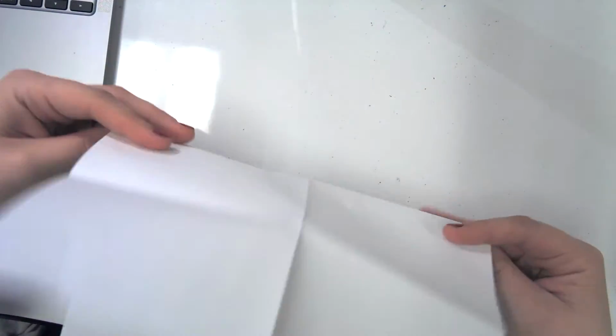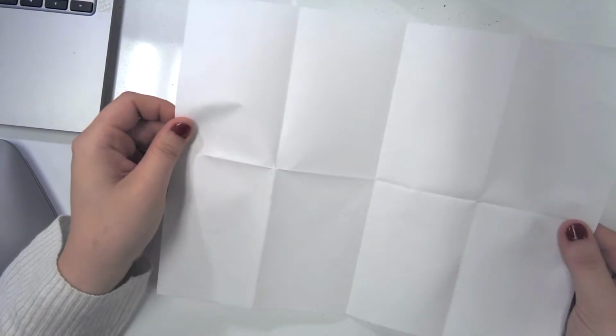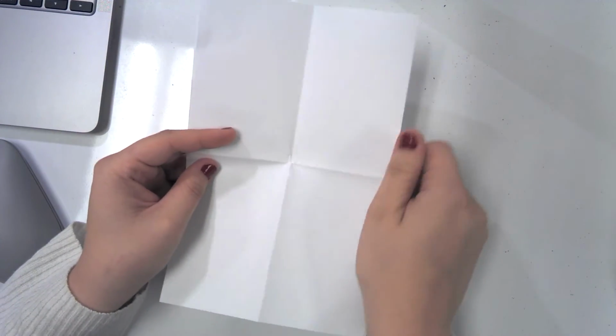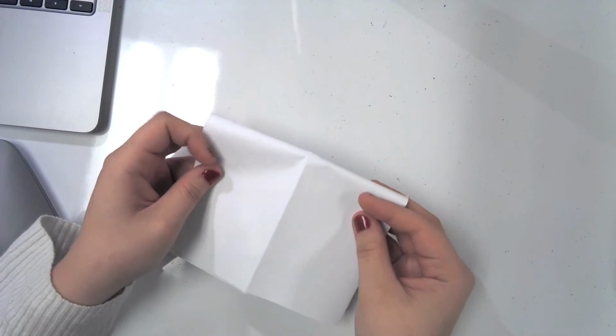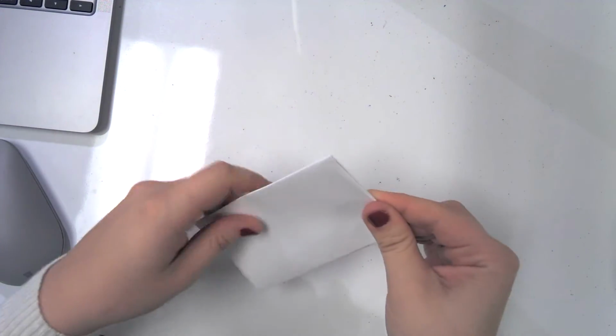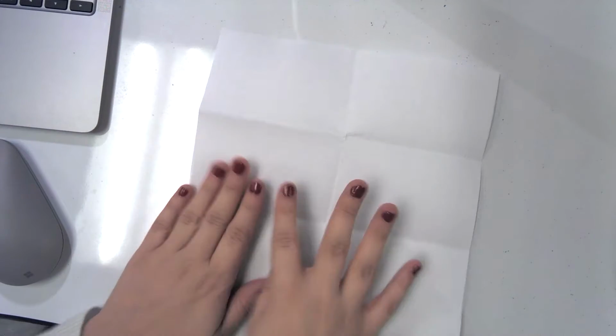Now, I've already folded mine, but if you need a reminder, I'm going to show you how to do that. You're going to take your blank piece of paper, and fold it in half. You'll crease the sides by pinching them in between your fingers. Then fold it in half again, and one more time. Really pinch the sides and crease them so that you have 8 equal boxes when you open your paper back up.